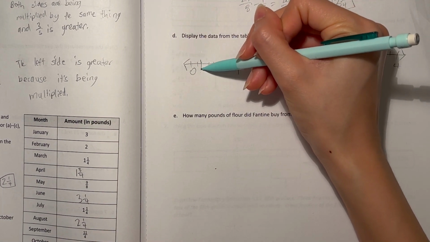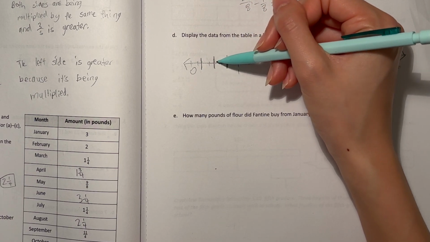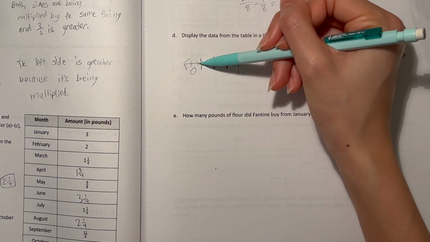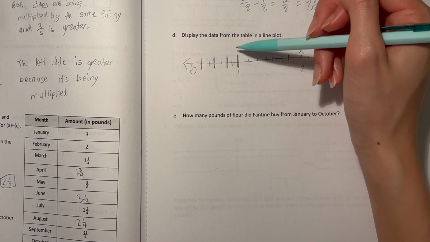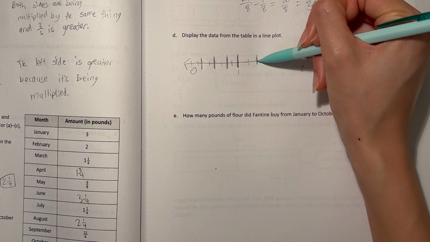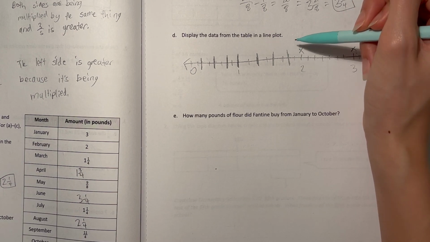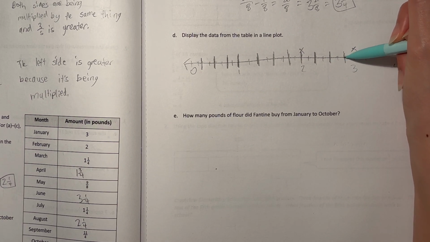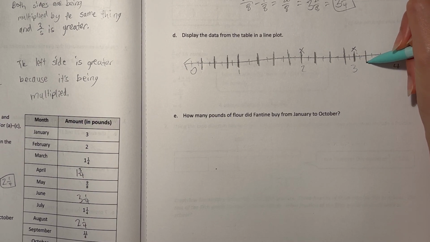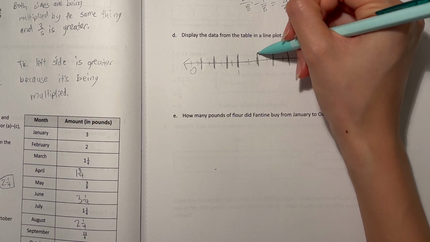Oh wait, hold on. 0/8, 1/8, 2/8, 3/8, 4/8, 5, 8/8. All right, so March 1 1/4.